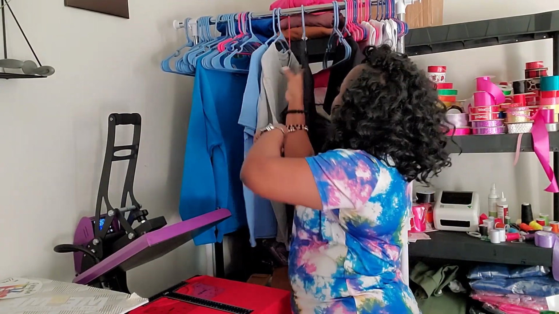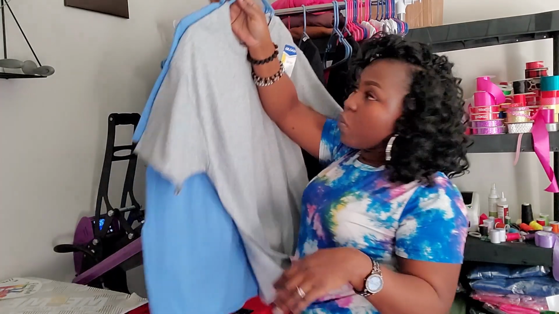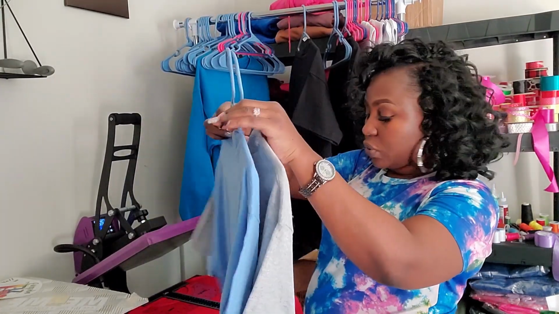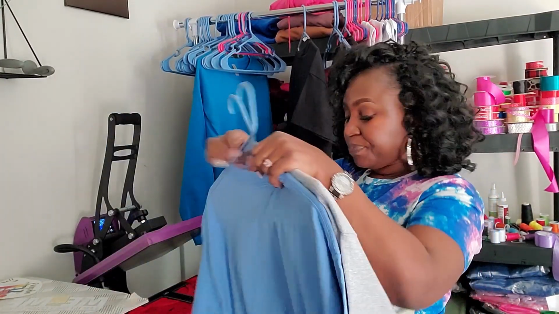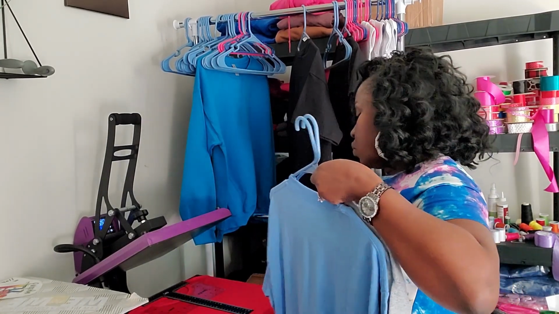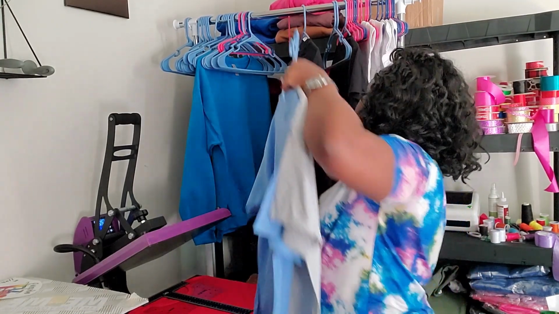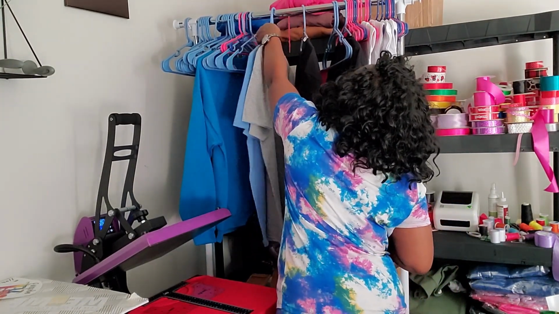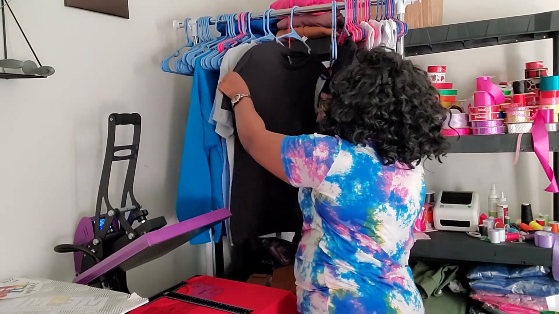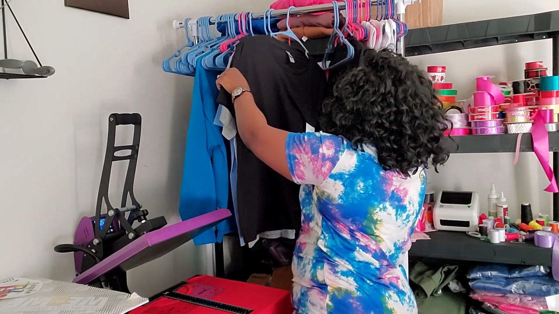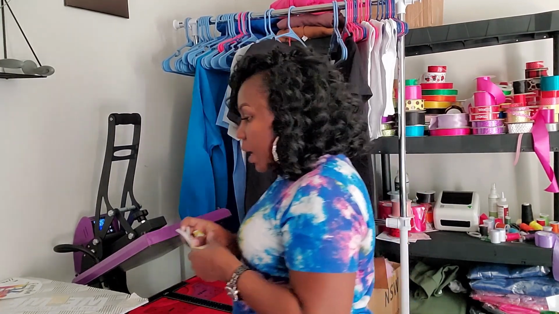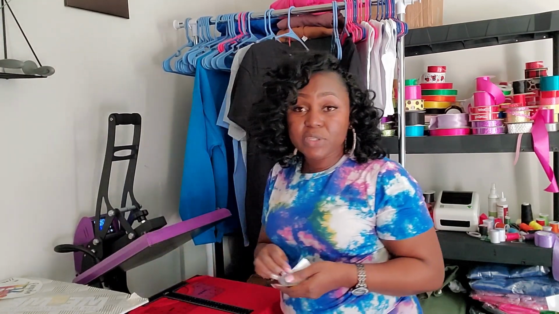So he wants the white to be on the gray and also on the blue, and he wants the black vinyl to be on the red, which makes sense, and he wants the orange to be on the black. It's gonna be so pretty. I can't wait to see it.